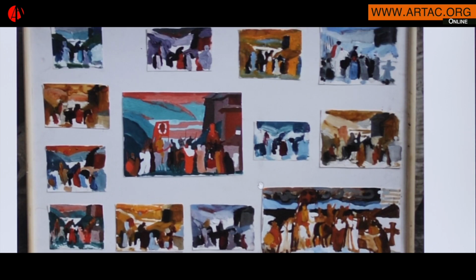Вот тоже поиск цветового решения в эскизах. So for example, here is another one. We're looking for the color solution of this painting. Здесь тоже студент действует правильно. Он ищет колорит, цветовую гамму картины. So here the student acts right. He is looking for the colorful solution. He is looking for the color scheme.